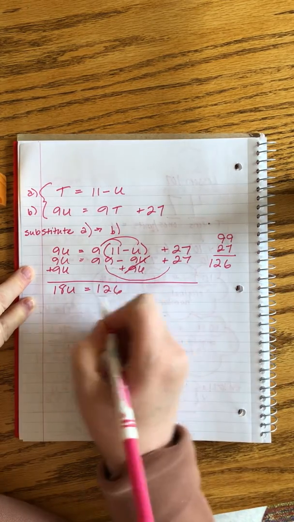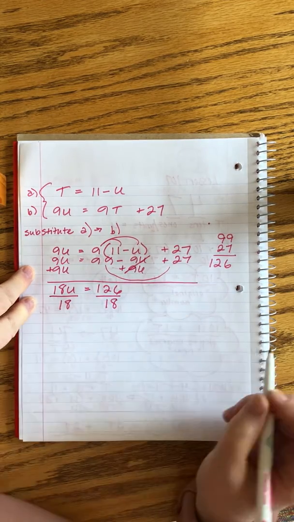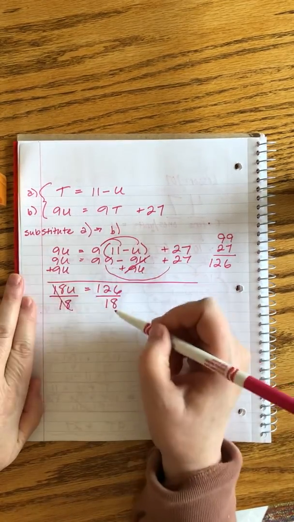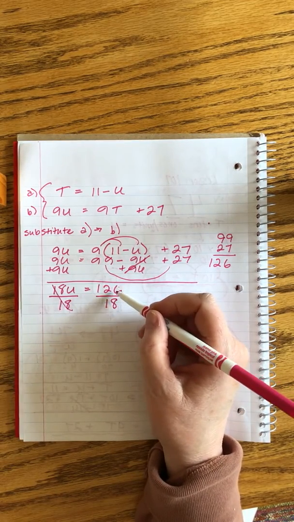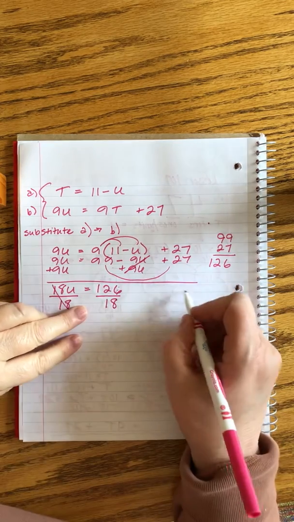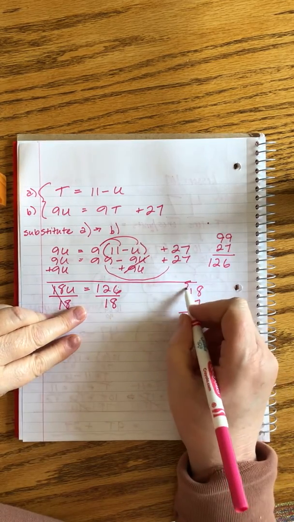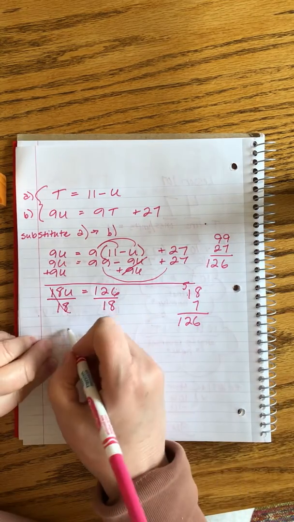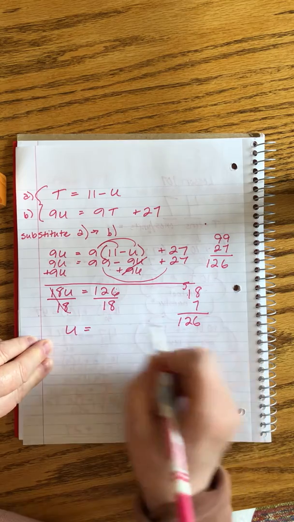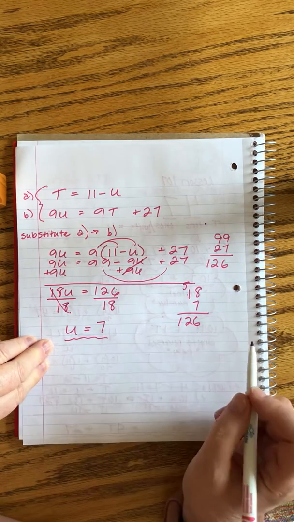Was 126. And this I'm pretty sure goes in here 7 times, because 8 times 7 is 56. That would give us the 6. So let's just test it. 18 times 7, 56, 5, 7. Okay, that works. So we get that u equals 7. Okay?